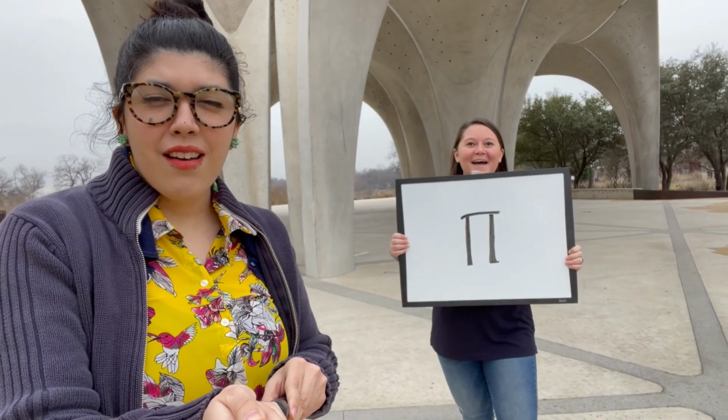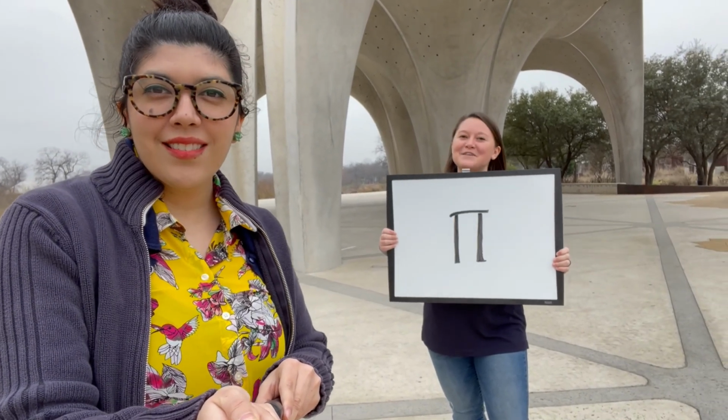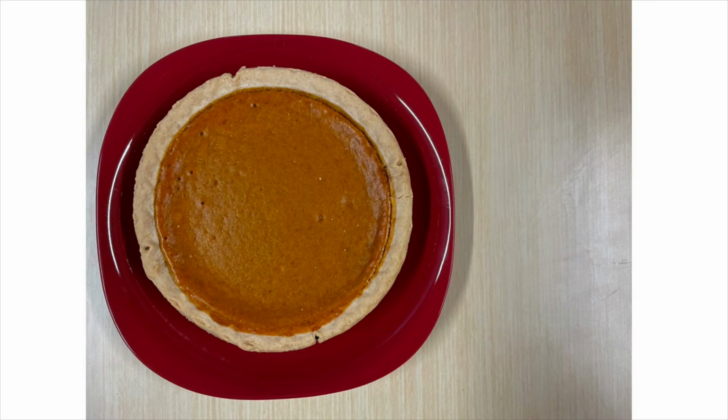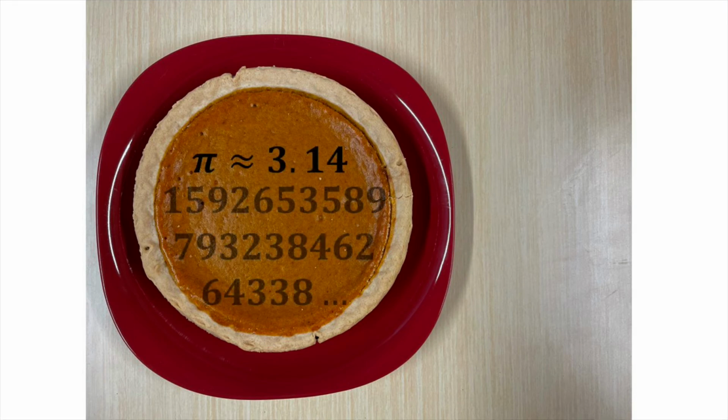This kind of pie. What's that? Let me show you. Pi is a number we use in math to measure circles, and the value of this symbol is approximately 3.14. In reality, pi has an infinite number of decimals. In fact, computers have calculated pi to over 22 trillion digits. This number is the same for all circles, no matter what size they are.